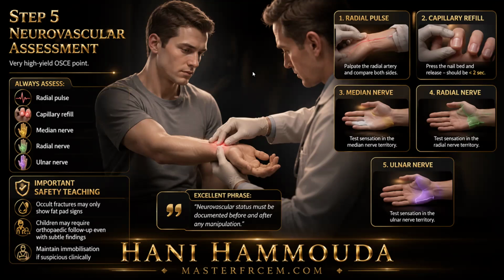So how to assess the median nerve, guys? Sensation first. Check sensation. Sir, check sensation on the middle finger and also the motor function of the thumb.